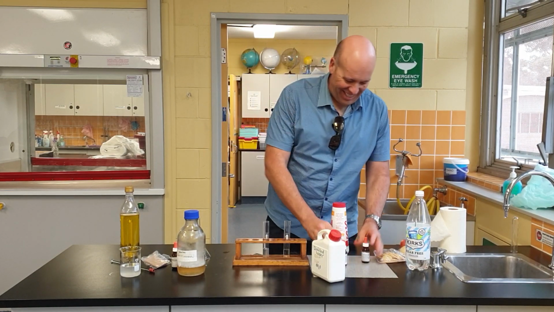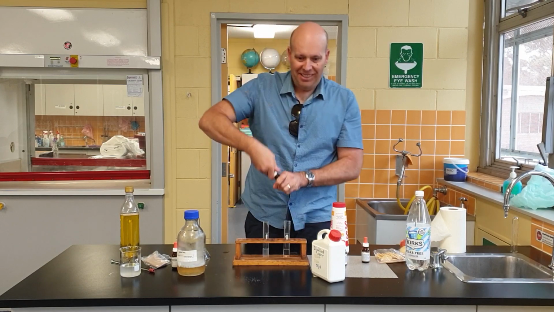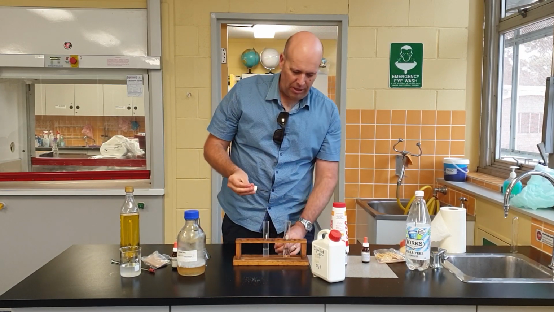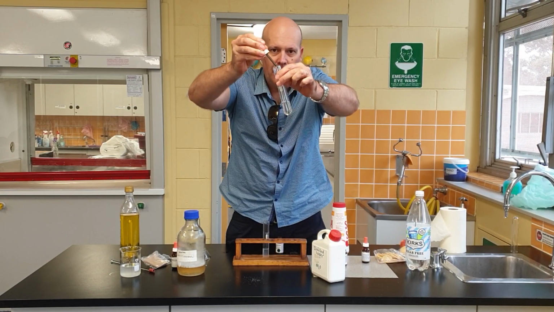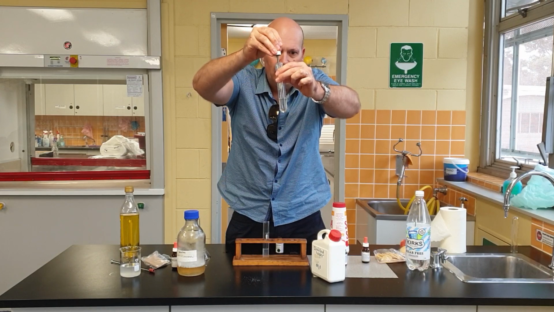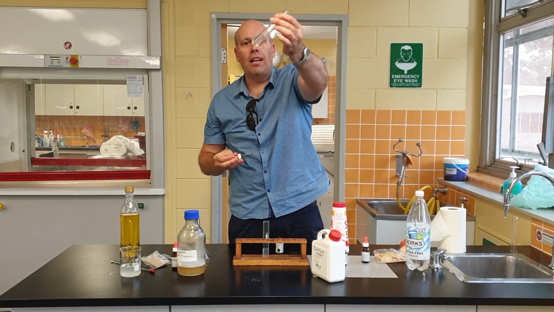I'm filming. So, silver nitrate. Here we go. We're going to put a little bit of silver nitrate into the distilled water. And you can see there it hasn't changed.